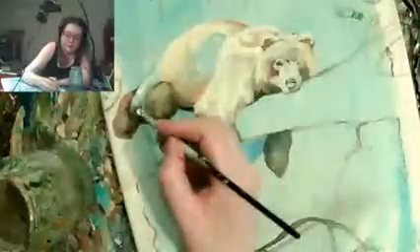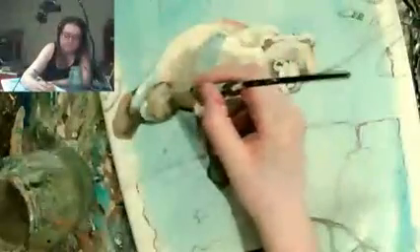Okay, let's add a bit more fluff into his leg. And then I mustn't forget to paint his belly. Just stuck my finger right in that paint there.